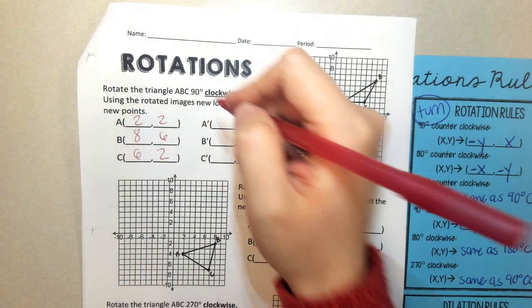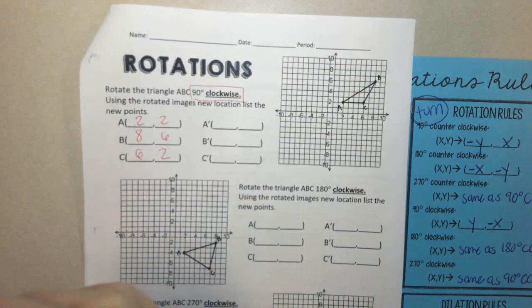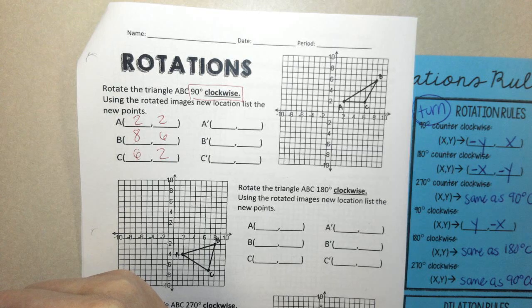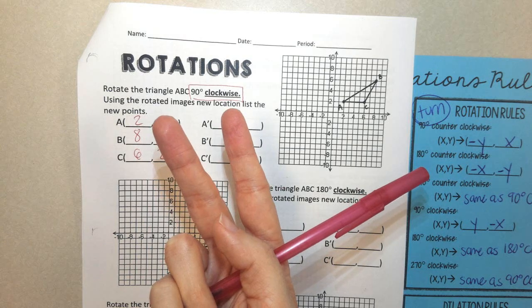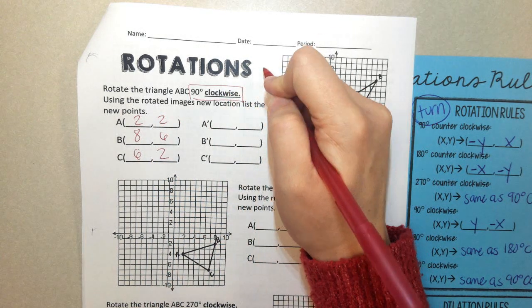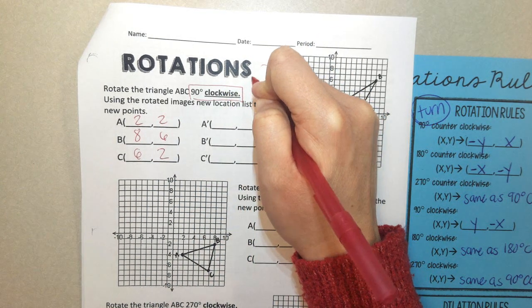And since it says we are going 90 degrees clockwise, remember, if it's 90 degrees, you are going to switch the order, and clockwise, think about the way the clock turns. It goes that way.